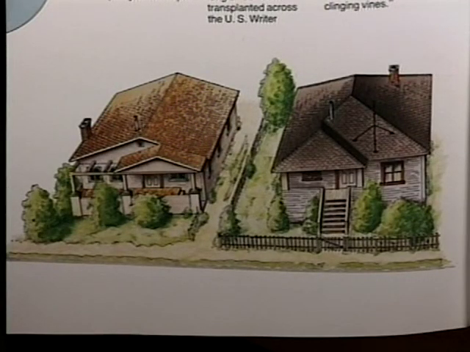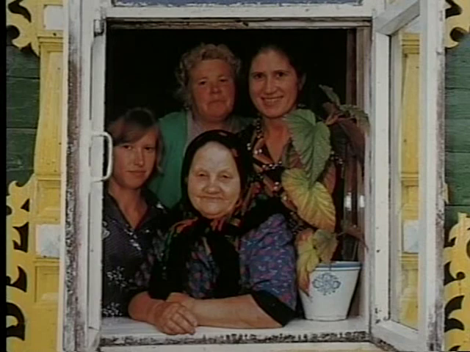Again, let's take a look at the pictures and you will tell me what these things are or who these people are. Итак, let's begin. Что это? Это дома. Кто это? These people look like they are neighbors. So, how do we call them in Russian? Соседи.